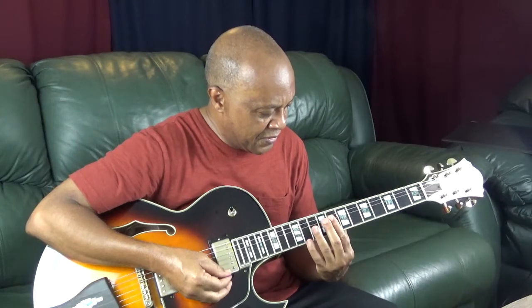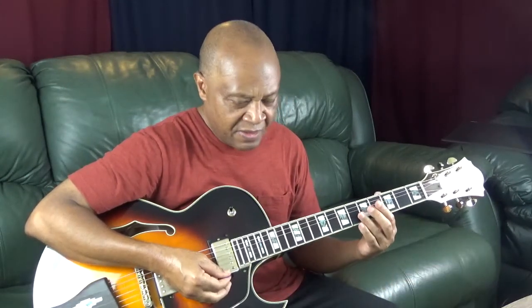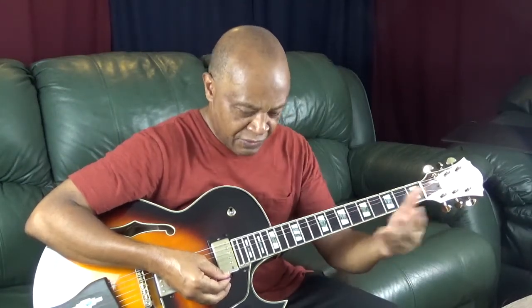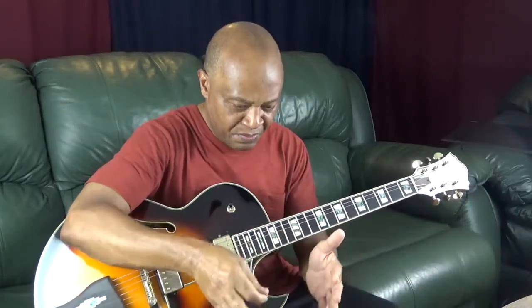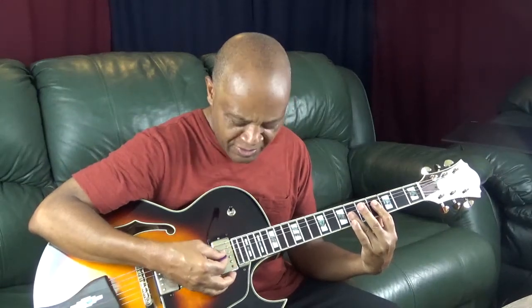From here the progression modulates to D flat, the D flat scale, the key of D flat. The first chord for the D flat progression is going to be E flat minor 7, but I'm going to play E flat minor 9.